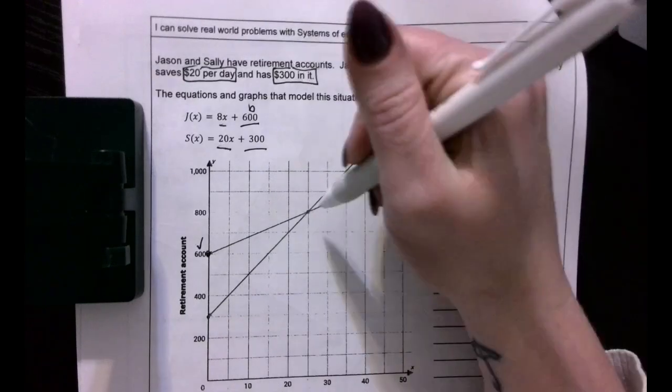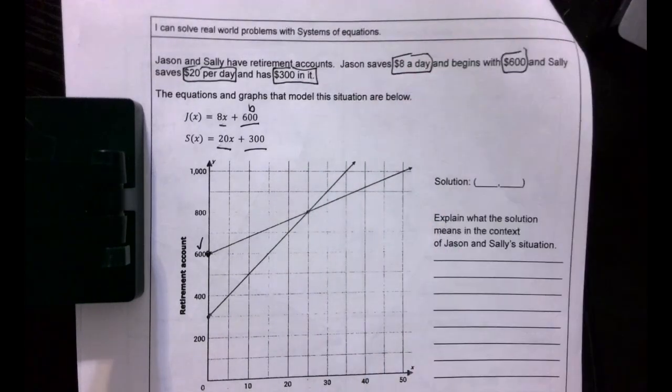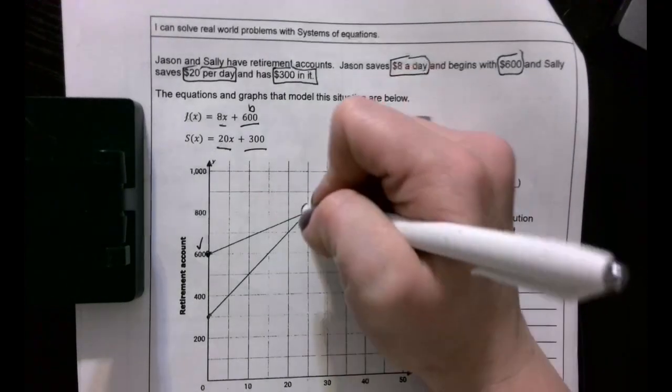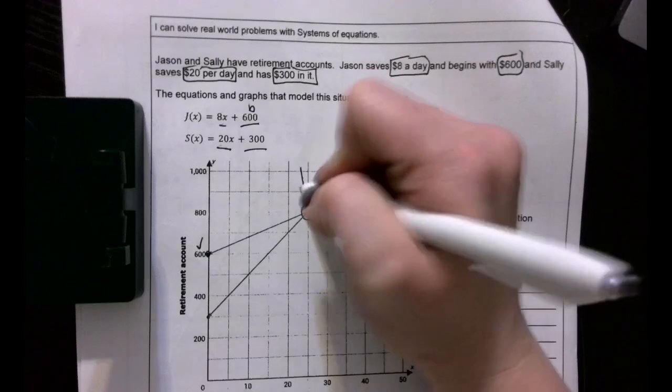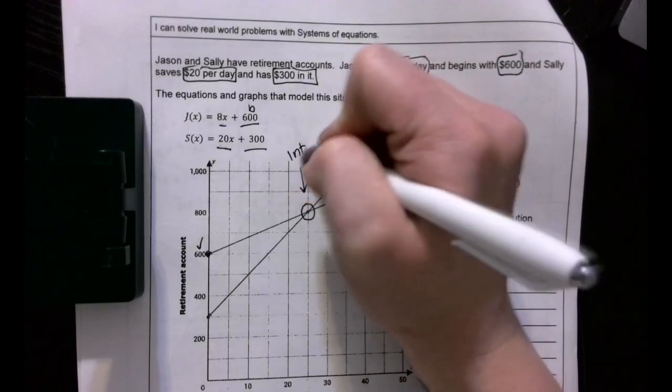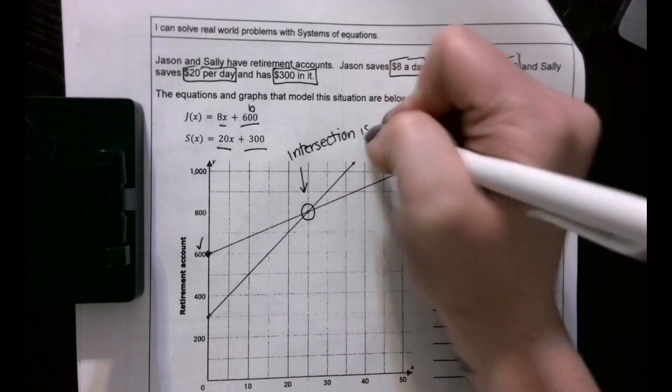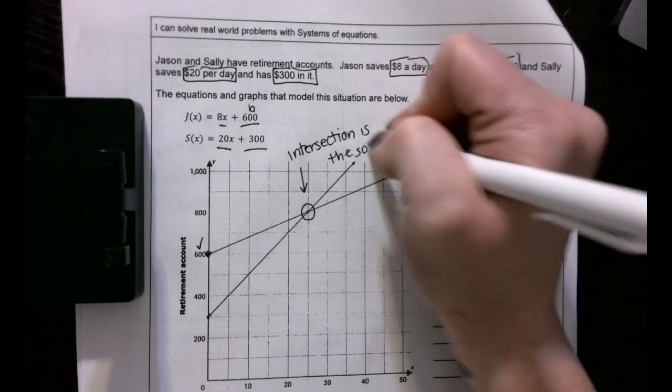Now that's kind of hard to do with the scale that they gave us, which is probably why they graphed it for us. All we have to do is look at where they intersect. Remember, the intersection is the solution. Okay, always, the intersection is the solution.